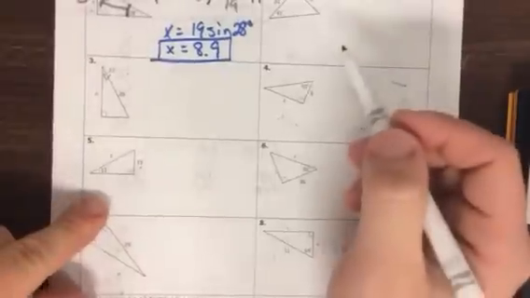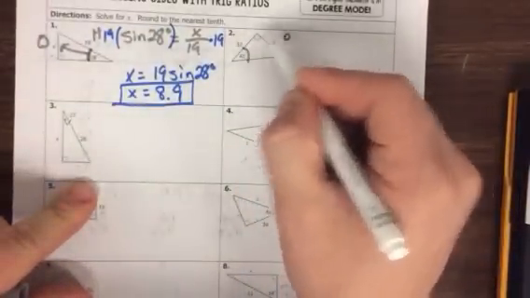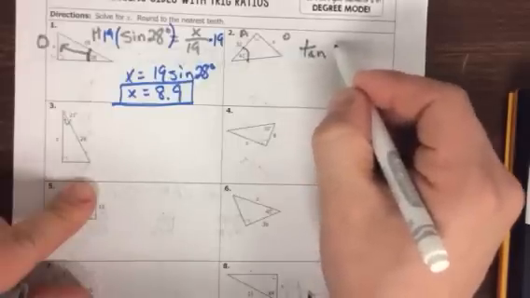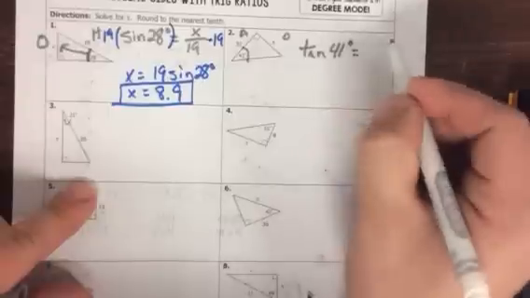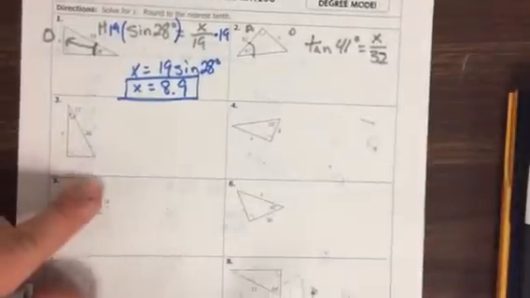Looking at the next one, I'm not going to type this one in the calculator for you, but again, we're looking at opposite and adjacent, which means I would say that the tangent of 41 degrees equals x over 32. Again, same steps to type it in the calculator. You're just using the tan button instead of the sine button. Looking at number 3.